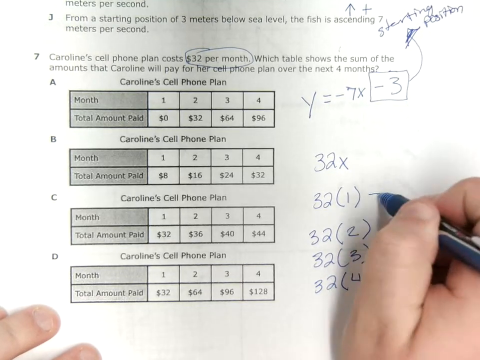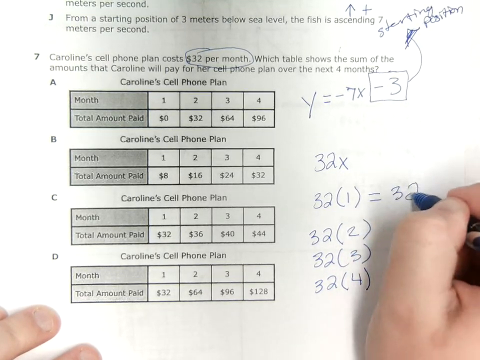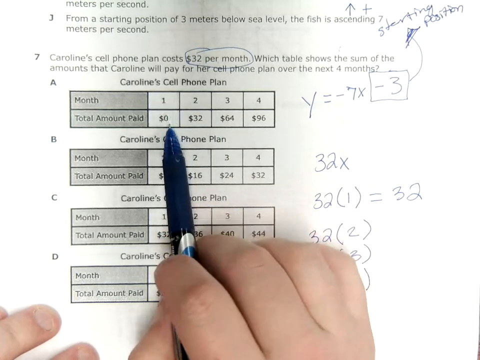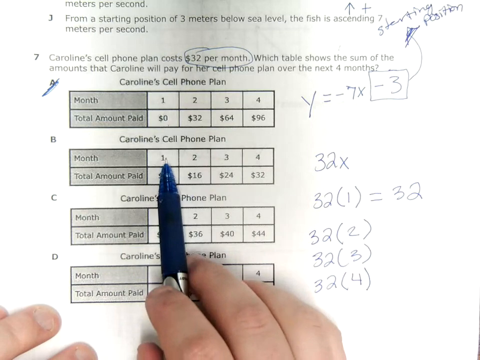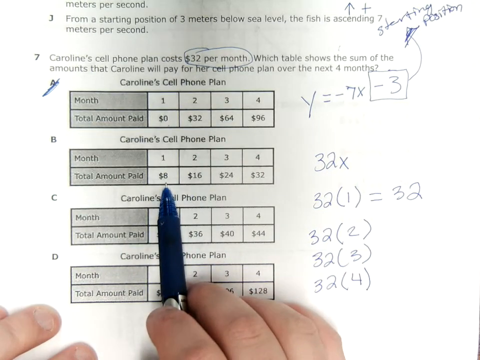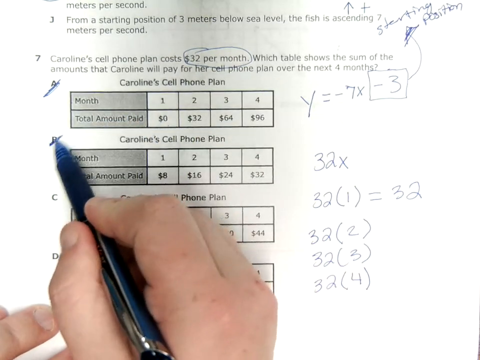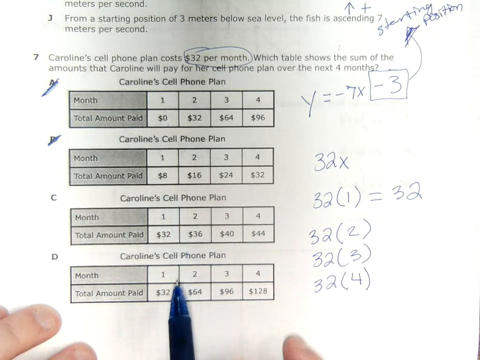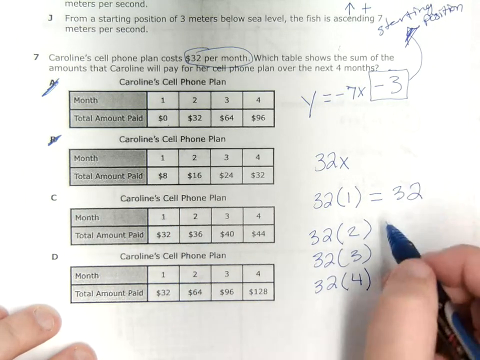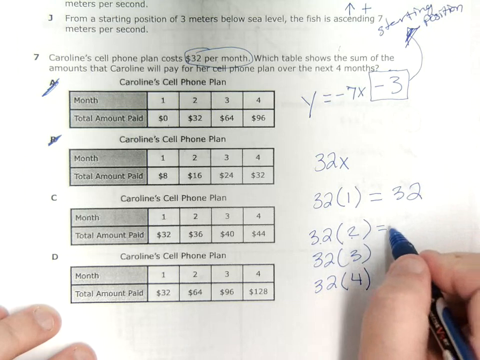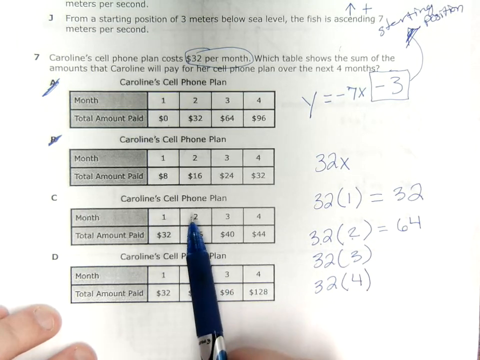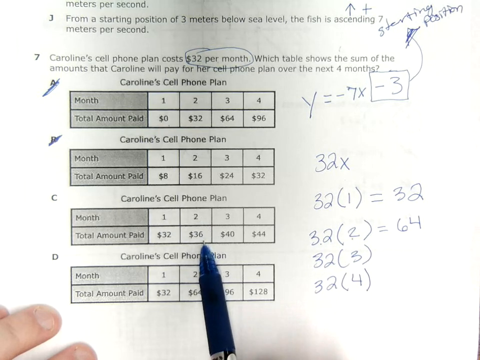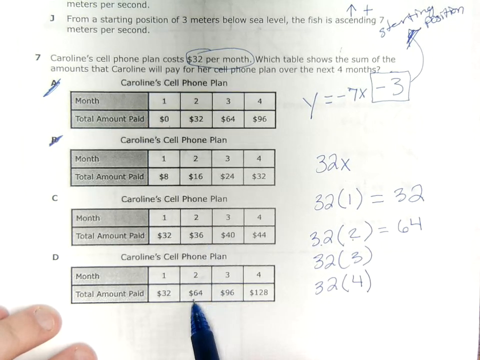Okay, so 32 times 1 would be 32, so my first month should be $32. That says $0. That's not right. After 1 month, they pay $8. That's not true either. After 1 month, $32. Awesome. And then I do 32 times 2, which is 64. After 2 months, $36? No. After 2 months, $64.